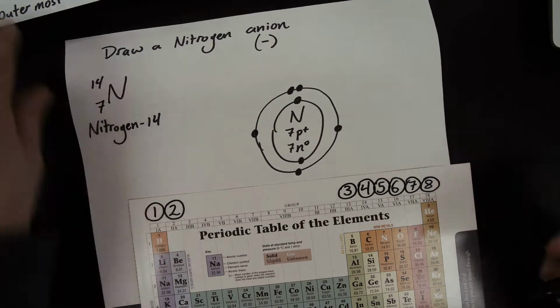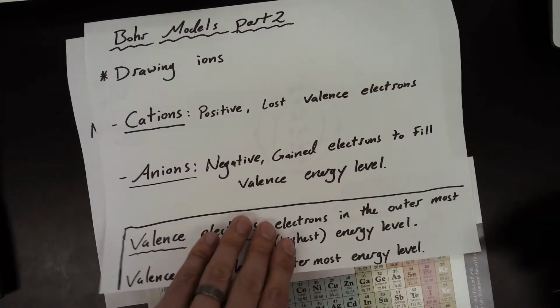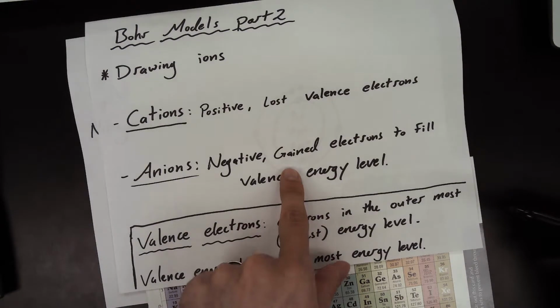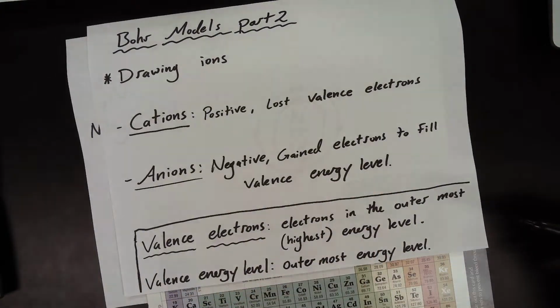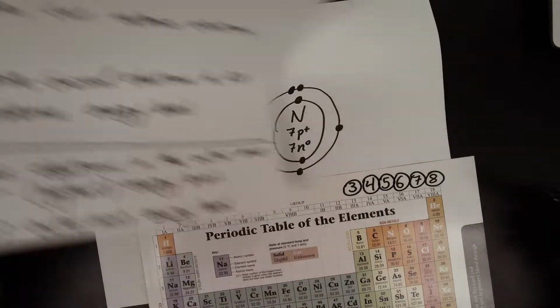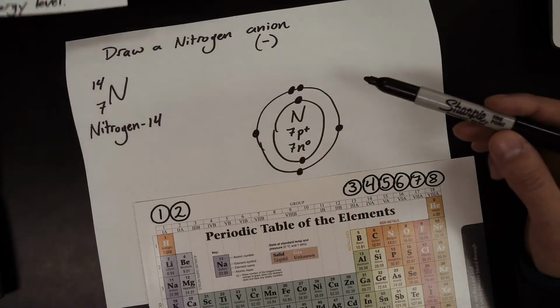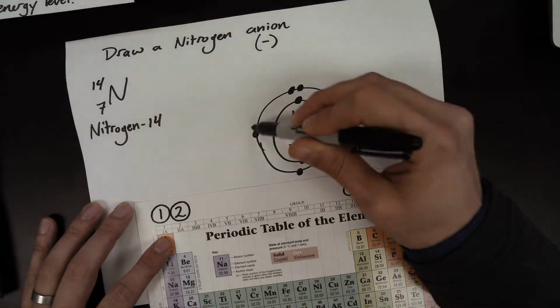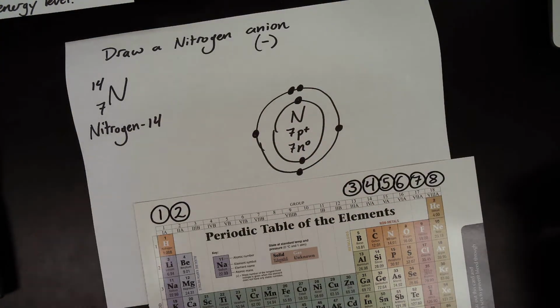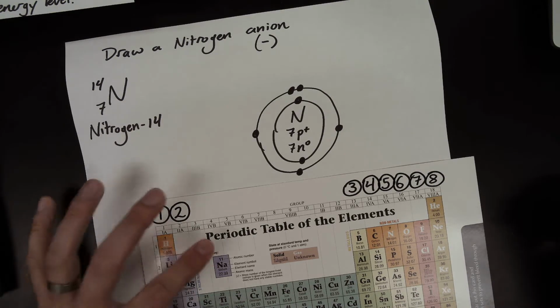Now, let's remind ourselves what an anion is. Anions gain electrons to fill the valence energy level. Currently, I have 5 valence electrons in my outermost or valence energy level. I need to fill up that energy level in order to have a nitrogen anion.